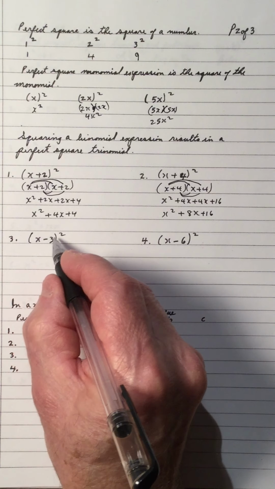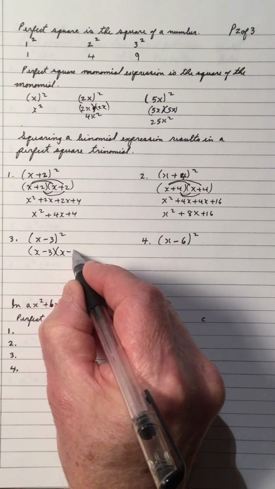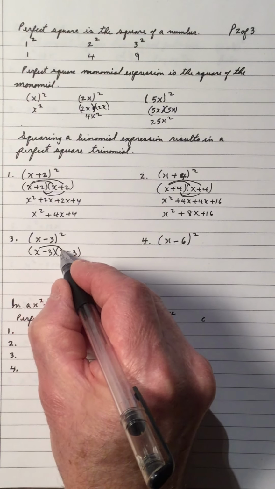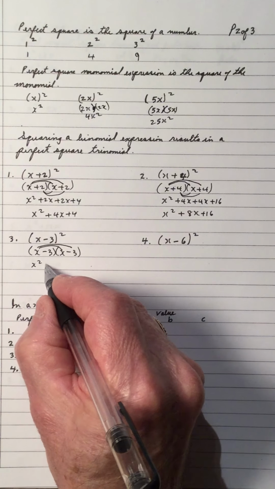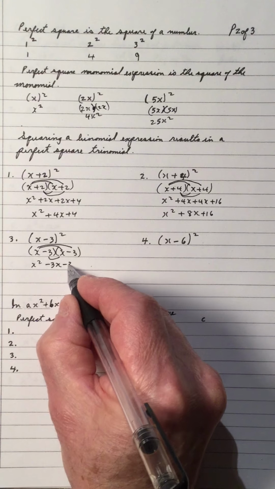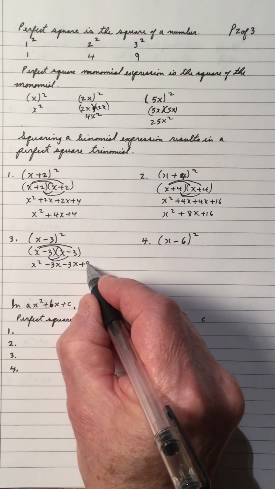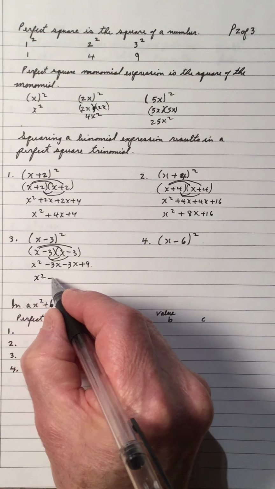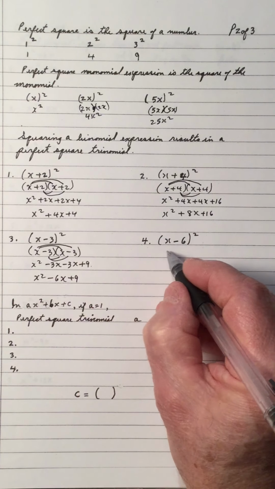And again with x minus 3 all squared, x minus 3 times x minus 3. First, x times x is x squared, outside, x times negative 3 is negative 3x, inside, negative 3 times x is negative 3x, last, negative 3 times negative 3 is plus 9. So x squared minus 6x plus 9.